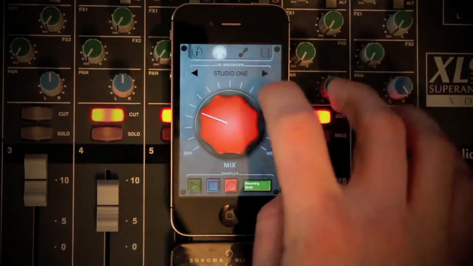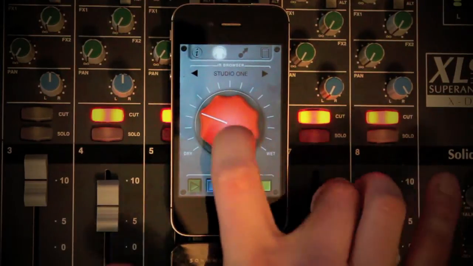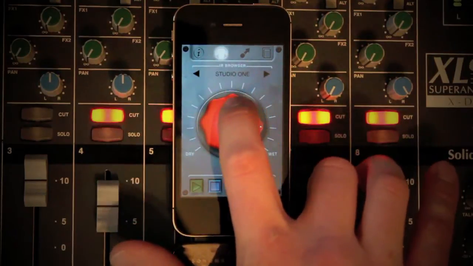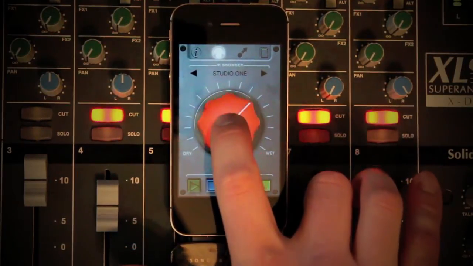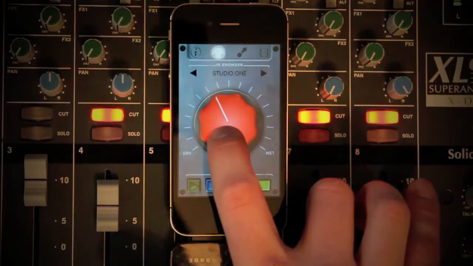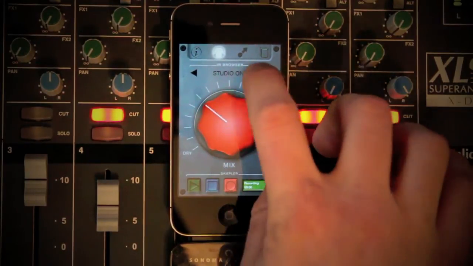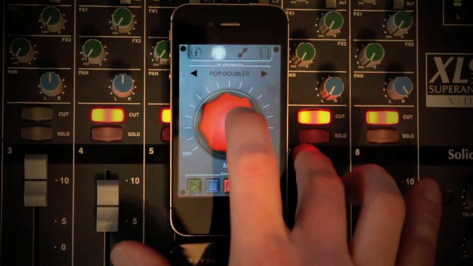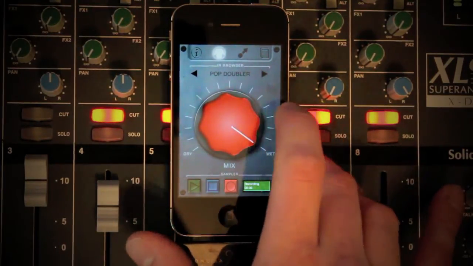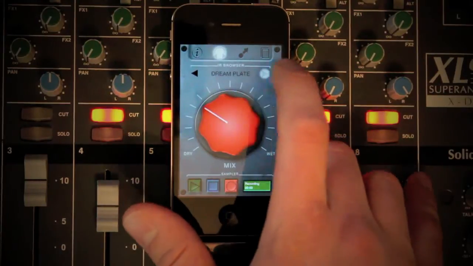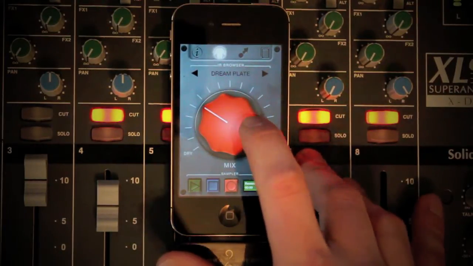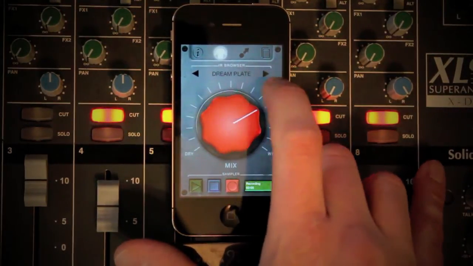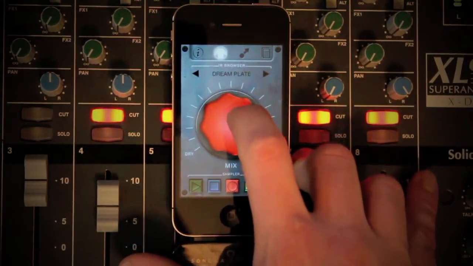Okay, moving along. Studio One. This is that classic reggae delay. You might hear something like this on early dub records. Pop Doubler. It's a rich doubled sound you could use to thicken up vocals. Dream Plate. This is our emulation of the classic 1960s plate reverb we've all heard, and of course love.